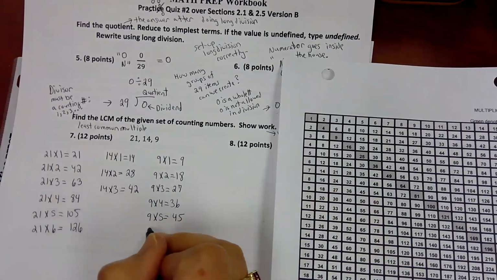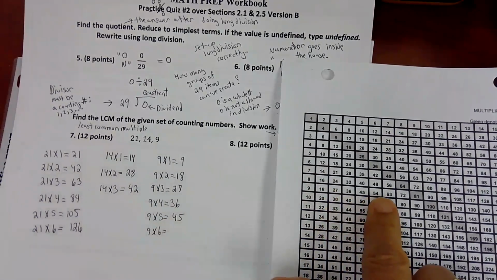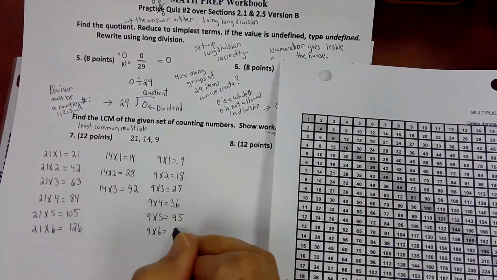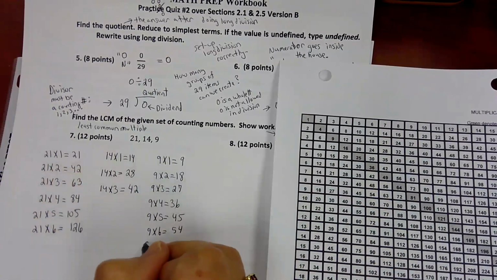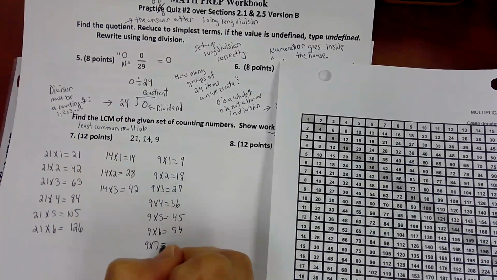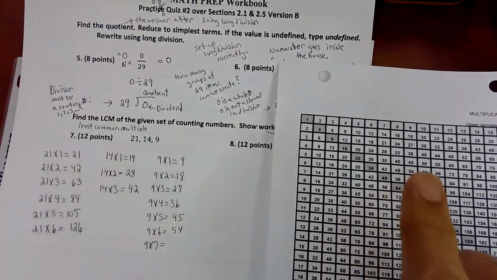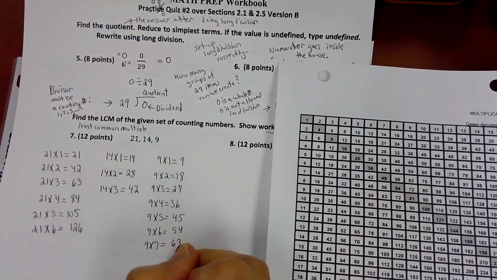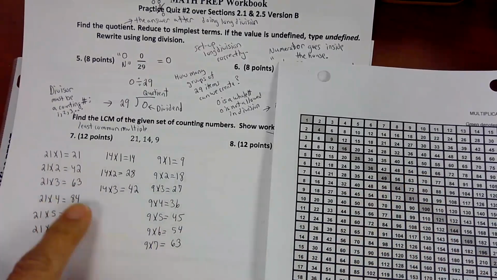Okay, so let's see. 9 times 6 is 54. And you see, I don't see a 54 over here, so I got to keep going. 9 times 7, 63. Okay, well, you see, I do have a 63 over here. So maybe it's 63.